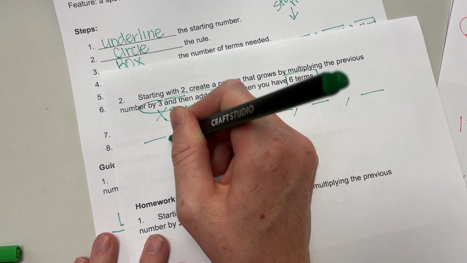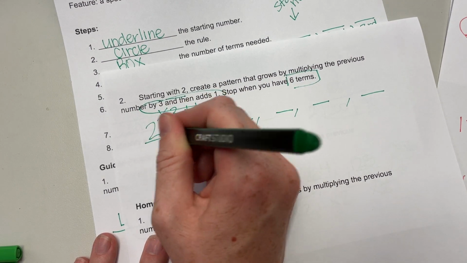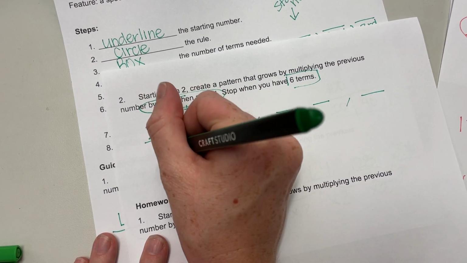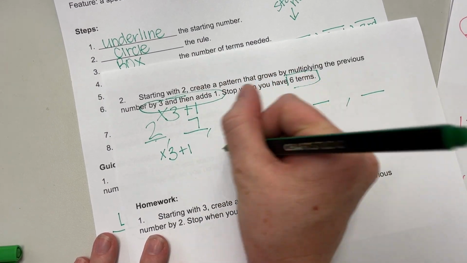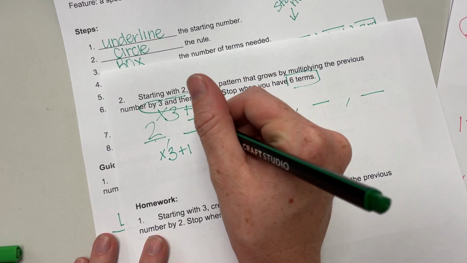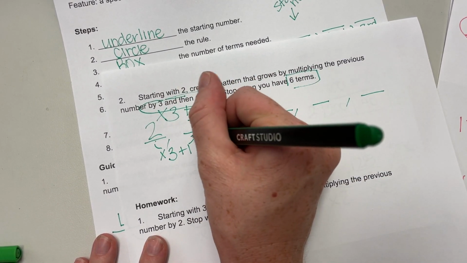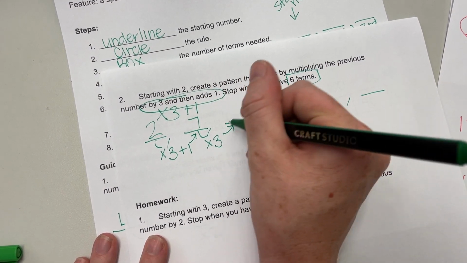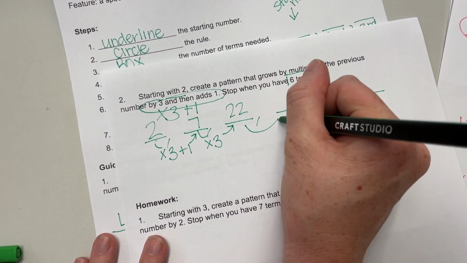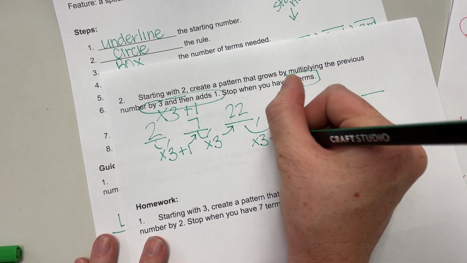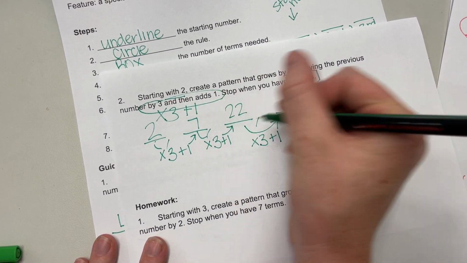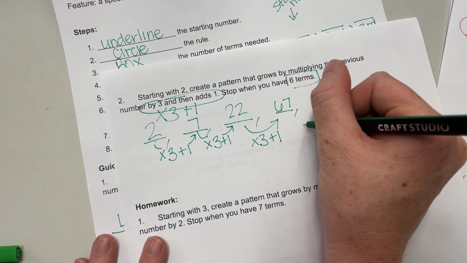Put your commas in between, starting with 2, so I'm going to put 2 first. So 2 times 3 is 6, plus 1 is 7. Times 3 is 21, plus 1 is 22. 22 times 3 is 66, plus 1 is 67.